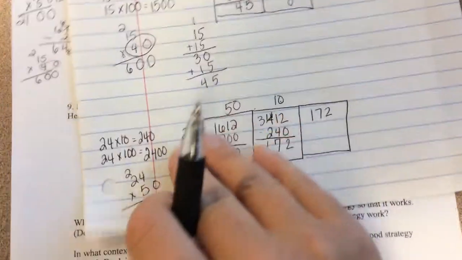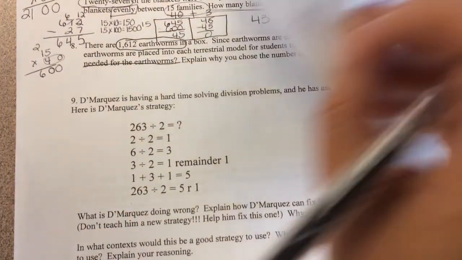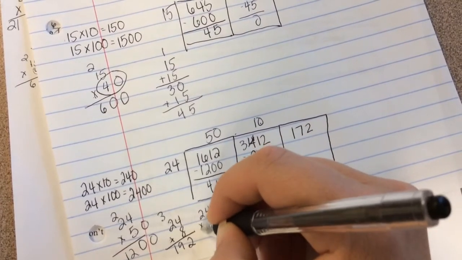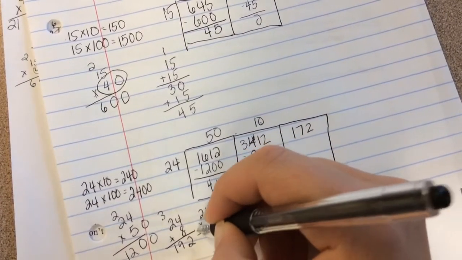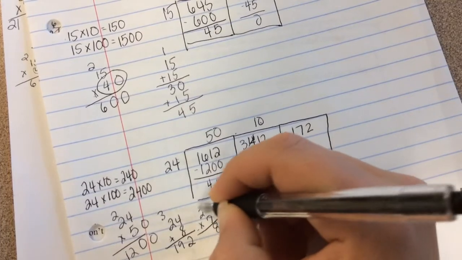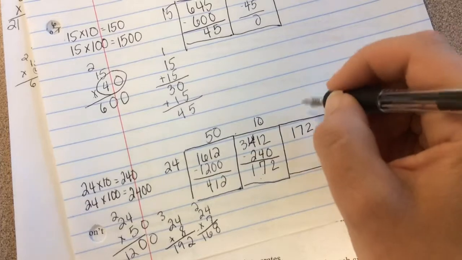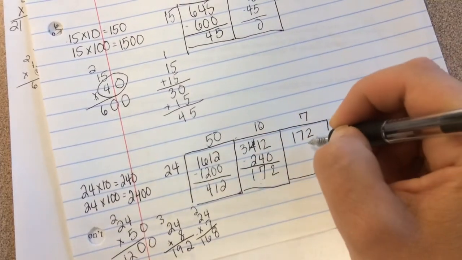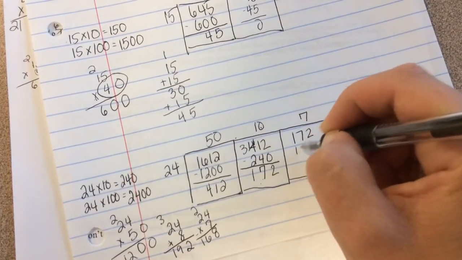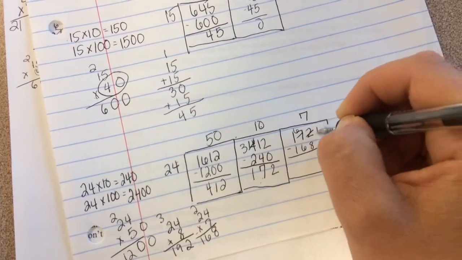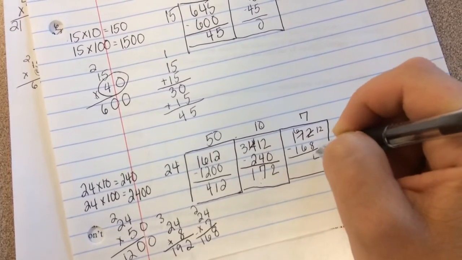All right, so I'm going to do 24 times 7. 4 times 7 is 28. 2 times 7 is 14, 15, 16. So I'm going to take 7, and I'm going to do 7 times 24 and get 168. 6, I'm making this a 12. 12 minus 8 is 4.